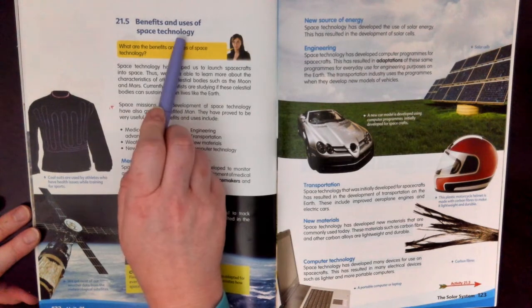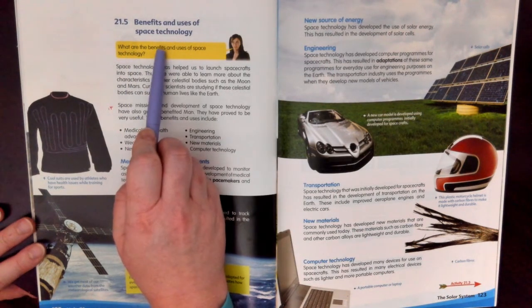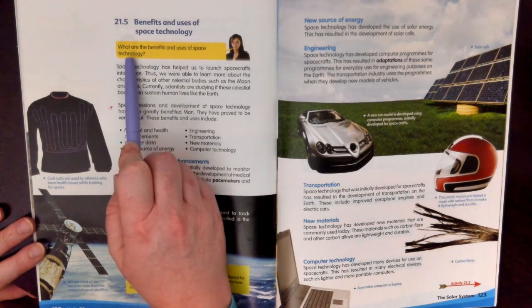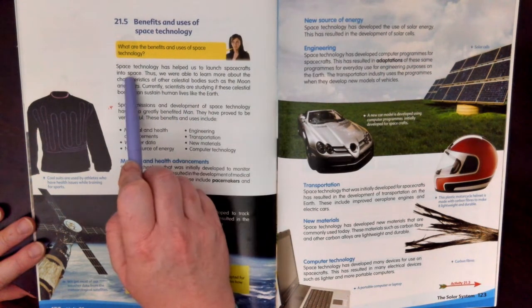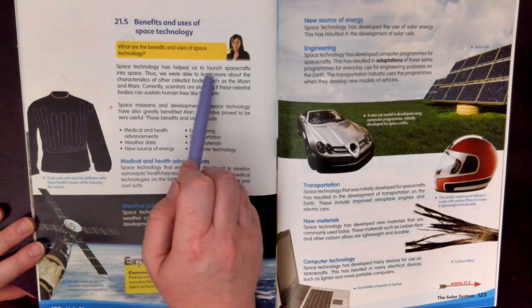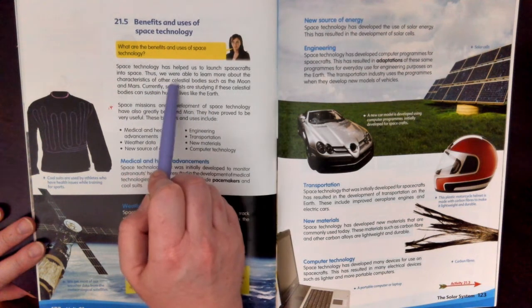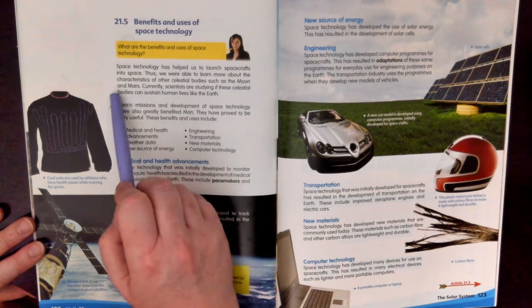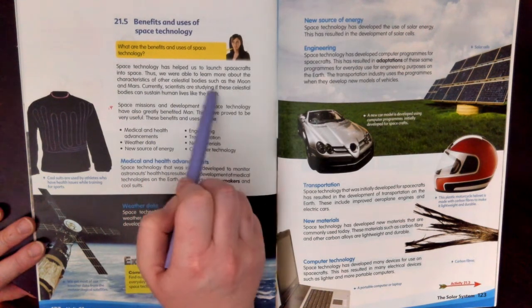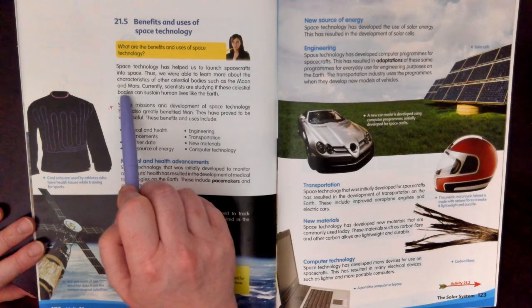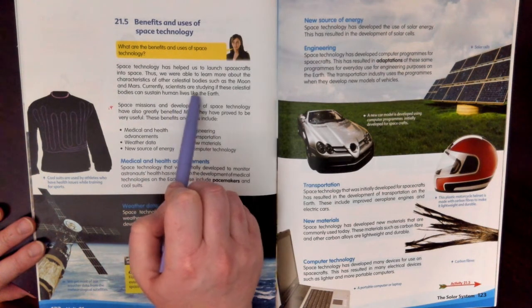Benefits and uses of space technology. What are the benefits and uses of space technology? Space technology has helped us to launch spacecrafts into space. Thus, we were able to learn more about the characteristics of other celestial bodies such as the Moon and Mars. Currently, scientists are studying if these celestial bodies can sustain human lives like the Earth.